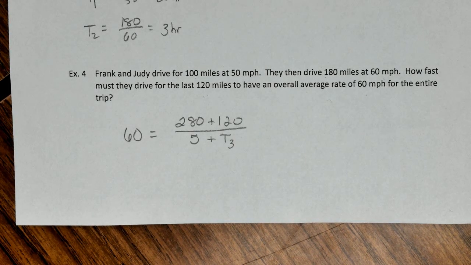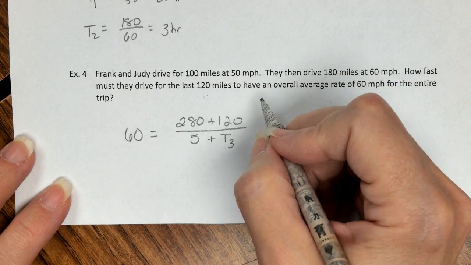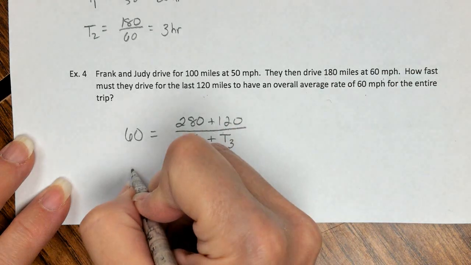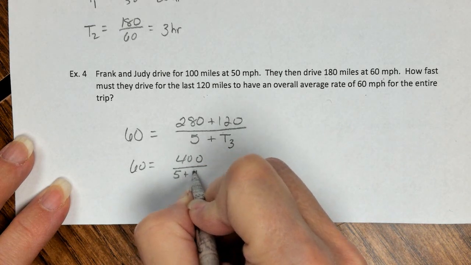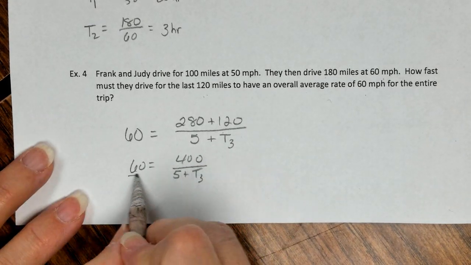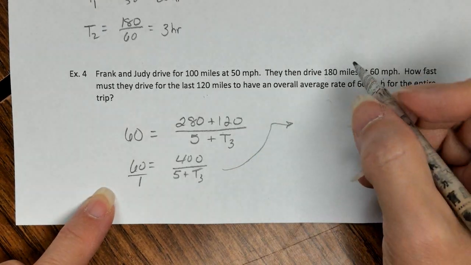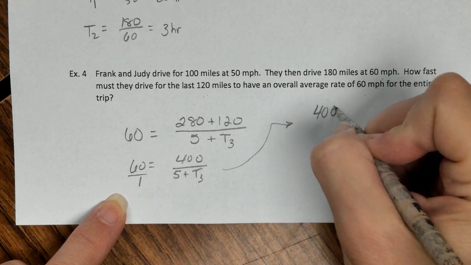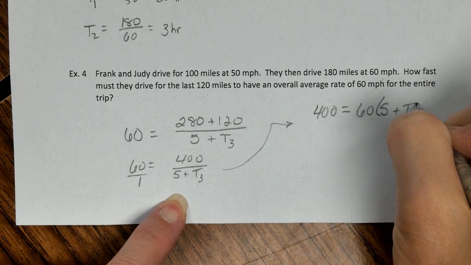Okay? So then we need to find out what that time is, and then that'll help us answer their question. So 2, 3, 400. Yeah, I'll do that first. Okay, so 60 equals 400 over 5 plus T3. And then I'm going to cross multiply. We have to get the variable out of the denominator. So cross multiplying, we have 400 equals 60 times 5 plus T3.